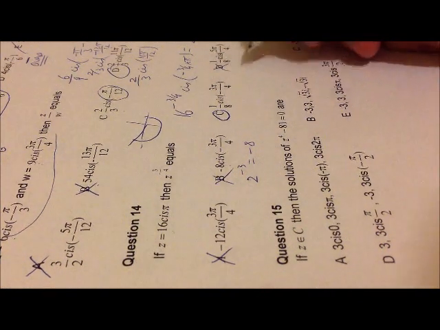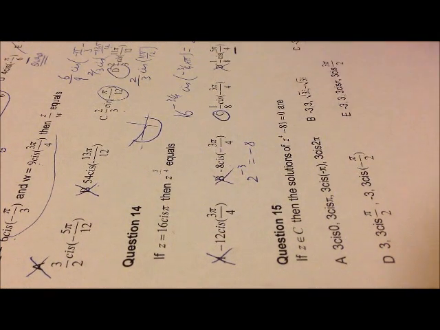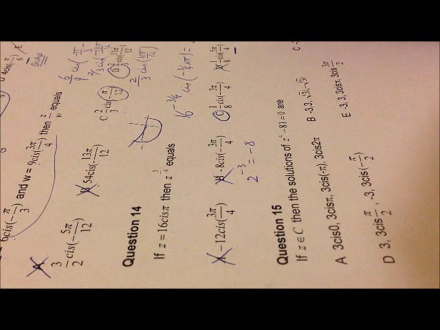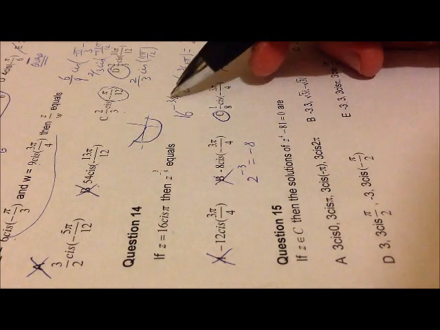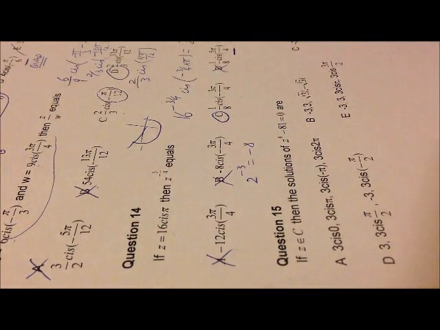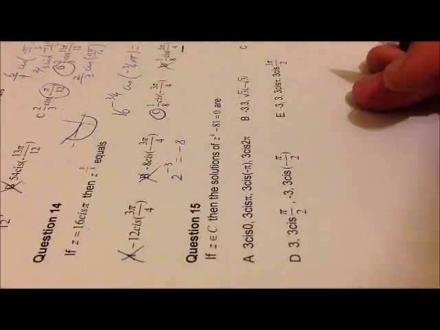D, rejected, because negative 3 pi on 4 they've written as 5 pi on 4, which is not within the normal acceptable range. And then they've messed up E, and they've taken the fourth root of 8. So they've ignored the 3. Well, don't know what they've done. They've square rooted, messed up the magnitude completely. So you just say the magnitude is incorrect.